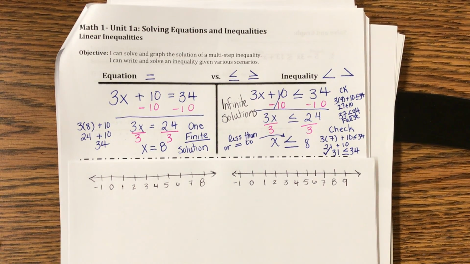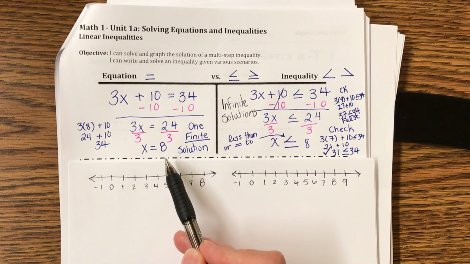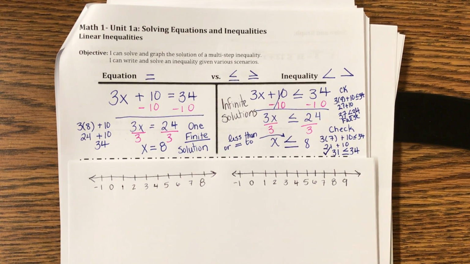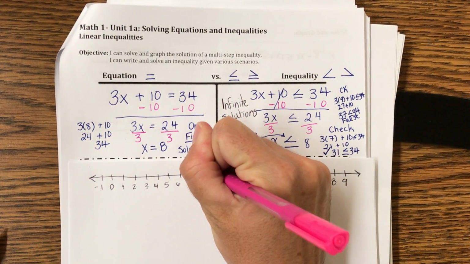When we talk about solving inequalities, a part of our solution is a number line. So when I'm solving an equation, usually you don't ever write down the number line to go with it because you do have one finite solution. So if my solution is 8, how I would graph that on a number line, I would go to 8 on a number line, I would put a circle above it or on top of it.